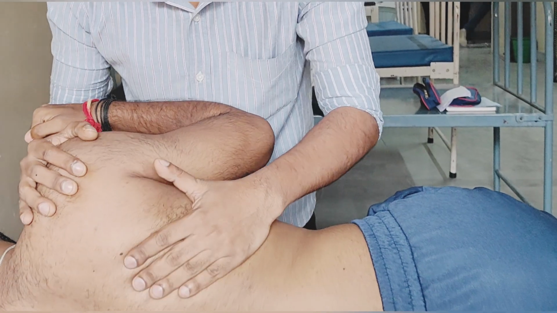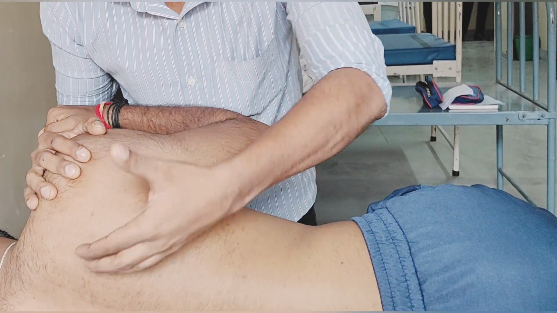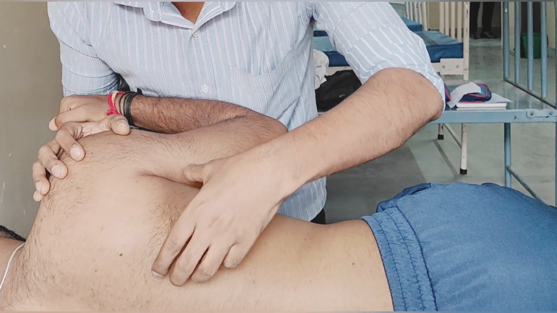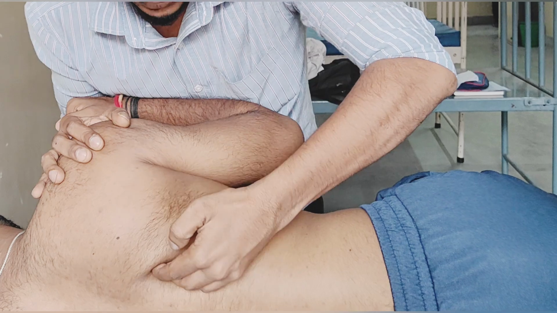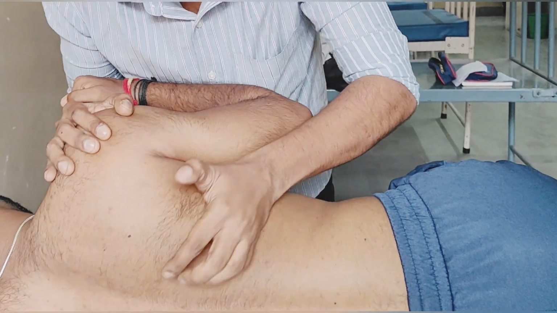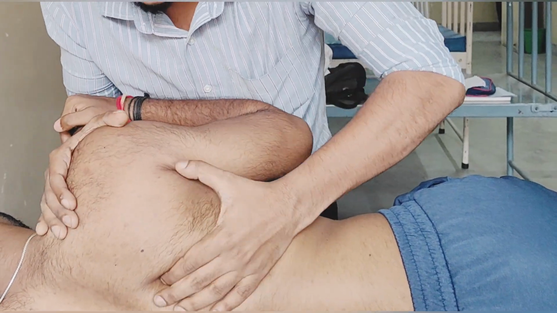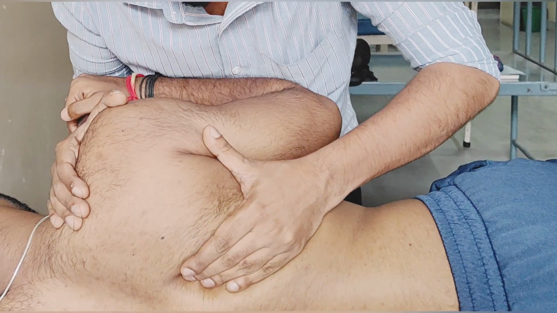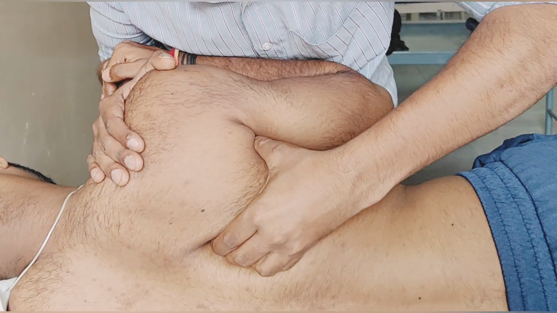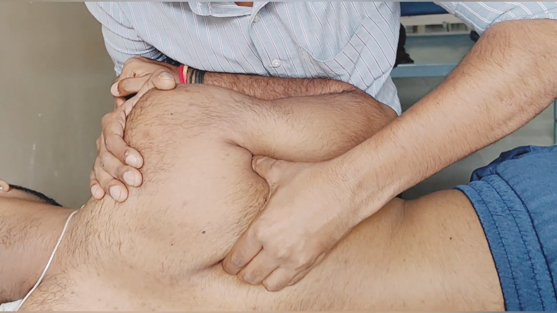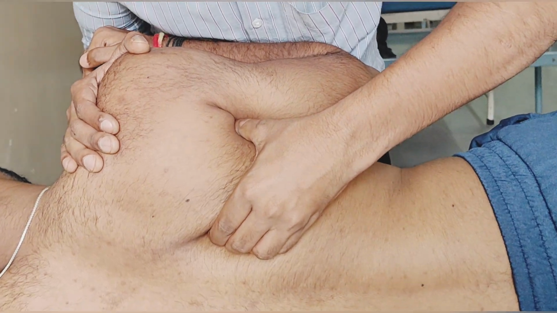Now we will see distraction of the scapulothoracic joint. To do distraction, we first have to hold the scapula inferior angle. Here I am holding the scapula inferior angle, and this is the scapula superior angle. We are just going to hold this and do a little downward movement. This is the distraction of the scapulothoracic joint.